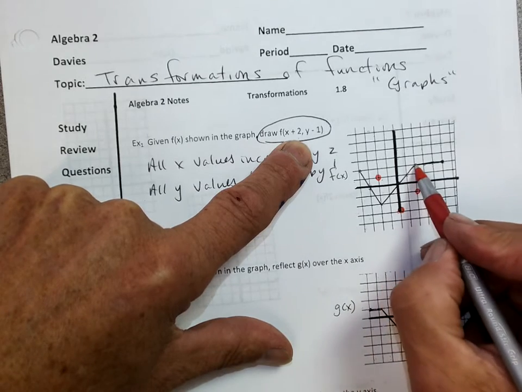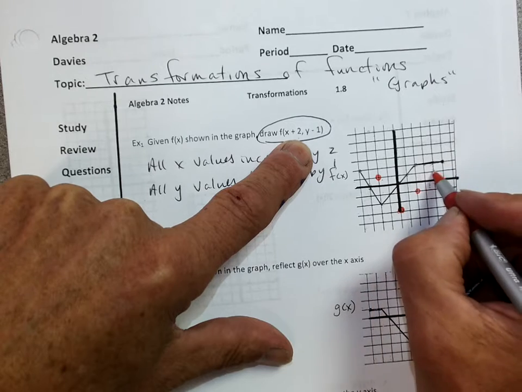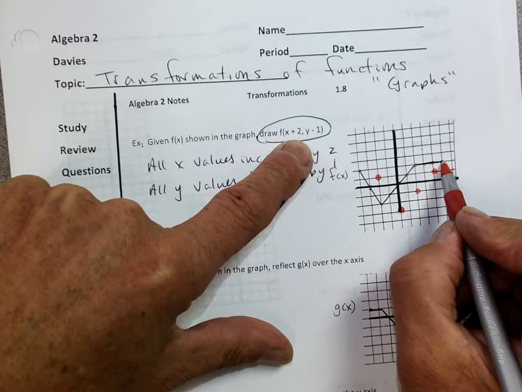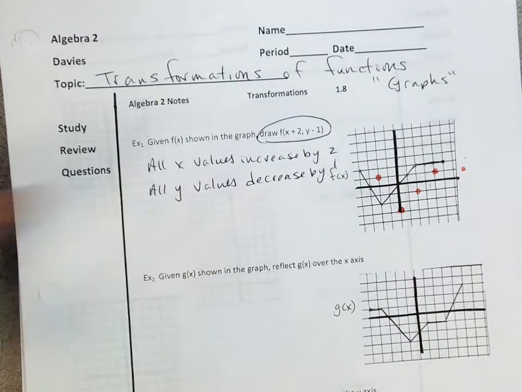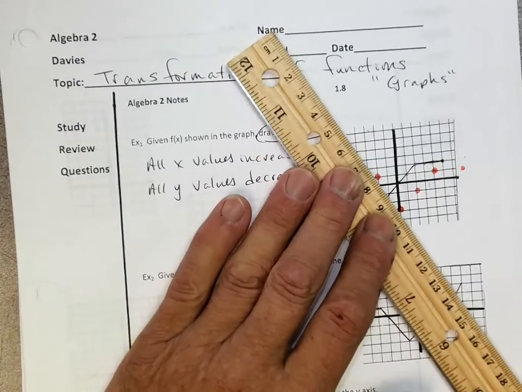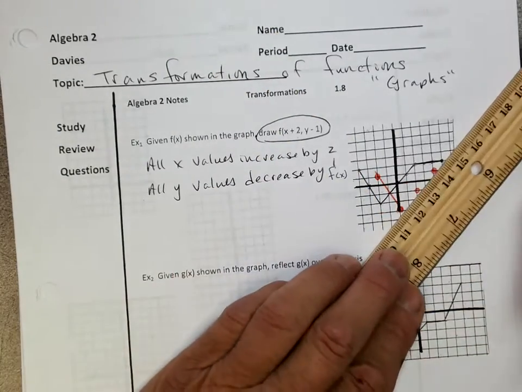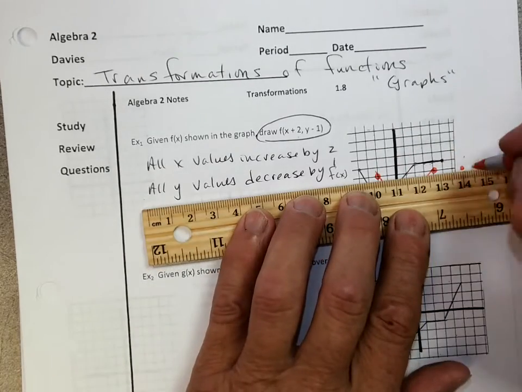I'll take this corner point right here where they're connected, and I'll go over 2 and down 1. And I'll take this very end point, I'll go over 2 and down 1, okay? And then if I connect the dots, I basically have moved the entire graph to the right, or increased every x value by 2 and down 1.